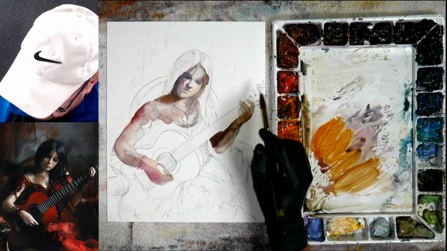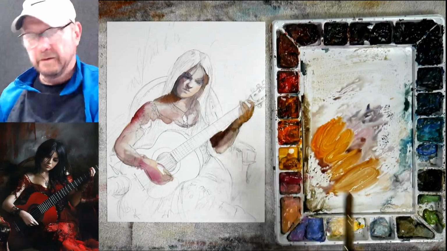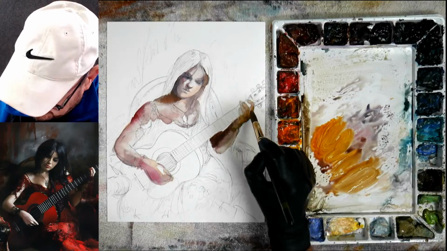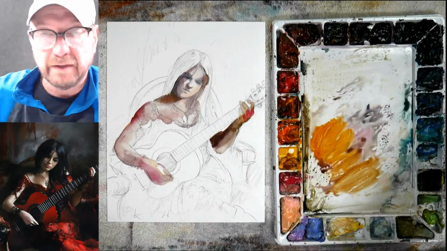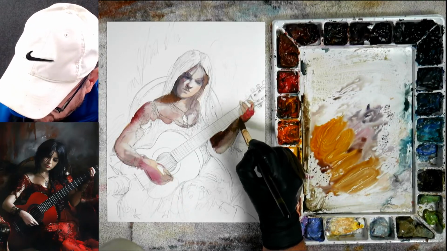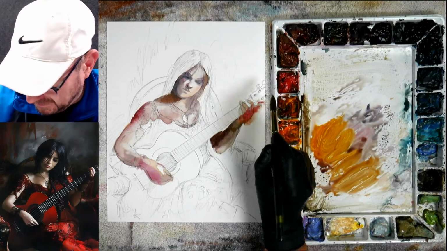Here, make this a little bit darker. And let's go with the same color here. Notice I'm not using the same color, so let's get some pink in there, some red. Because once the red guitar is there, then all this red will be into the areas.